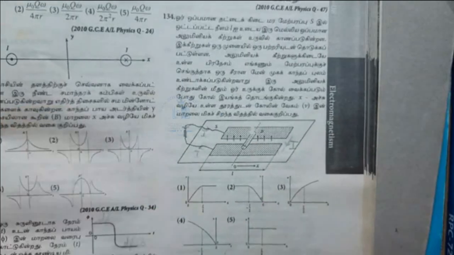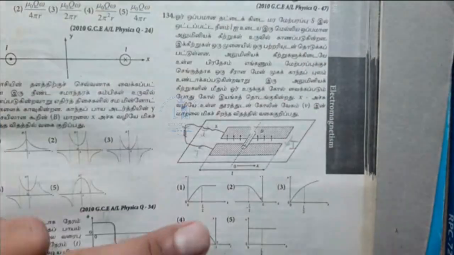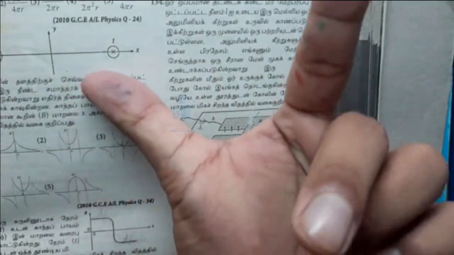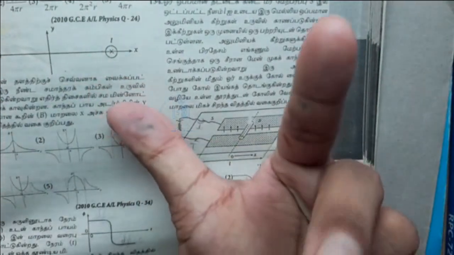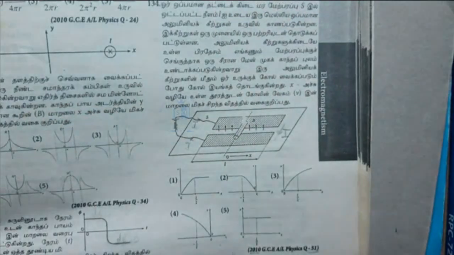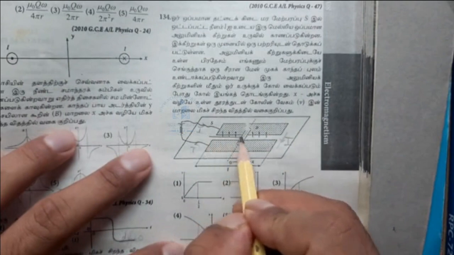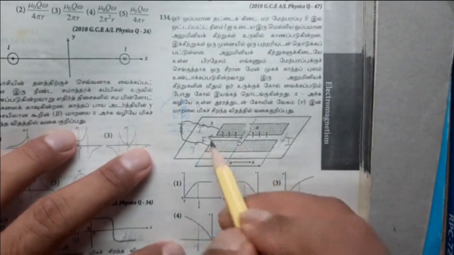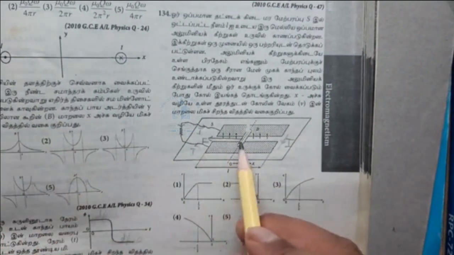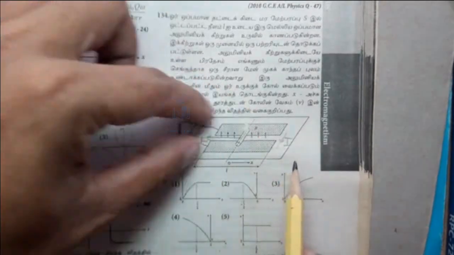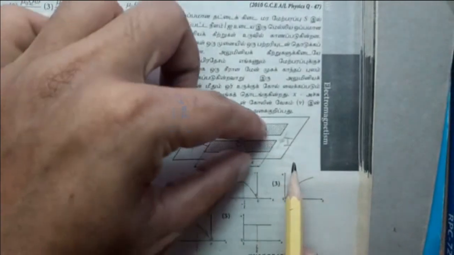Okay, now what's going to happen, Fleming's left hand rule: the current is in this direction, the magnetic field, and there's going to be a force created in this direction. See, current, magnetic field, a force in this direction. Because of that force, this rod is going to move to the left. This rod is going to move to that side.